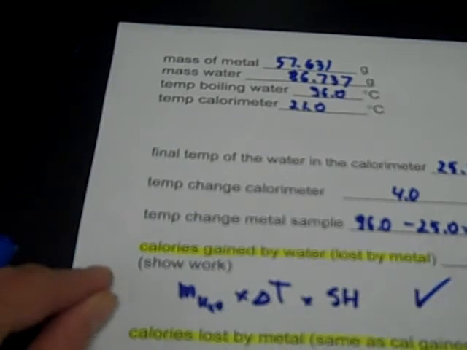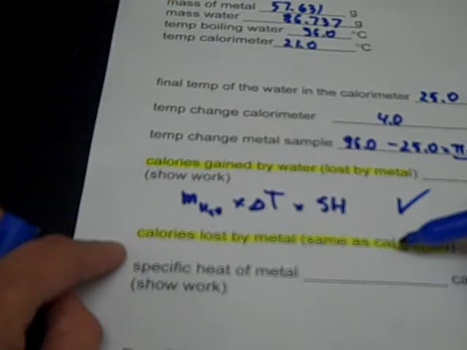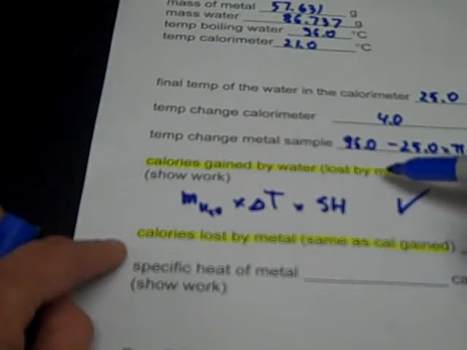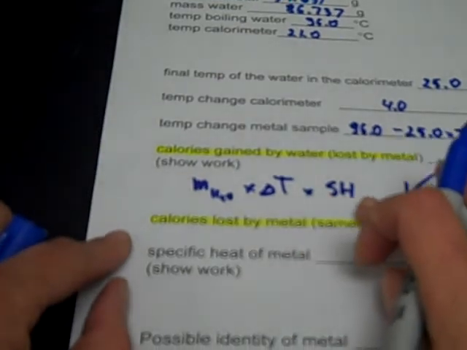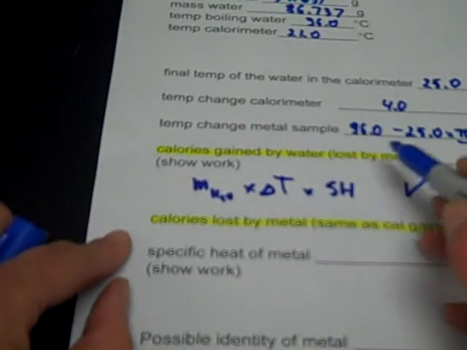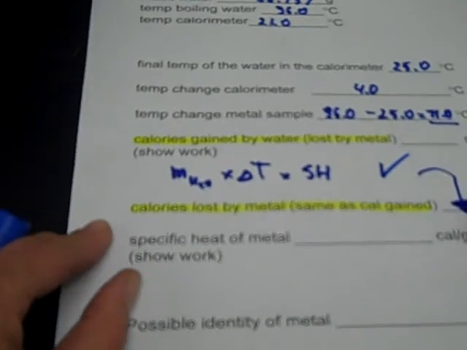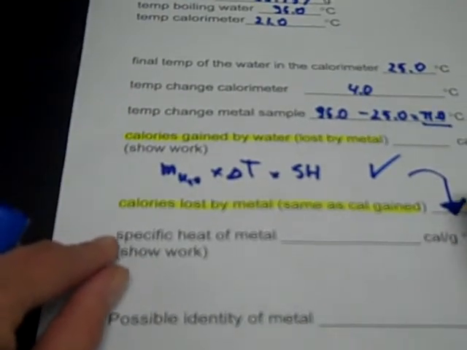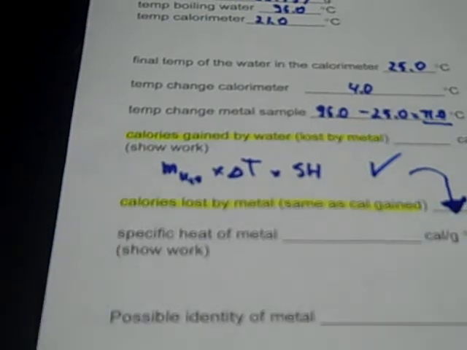So we can calculate that very easily. The calories lost by the metal is the same as the calories gained by the water. So once we calculate the calories gained by the water, the same would appear in this calculation.